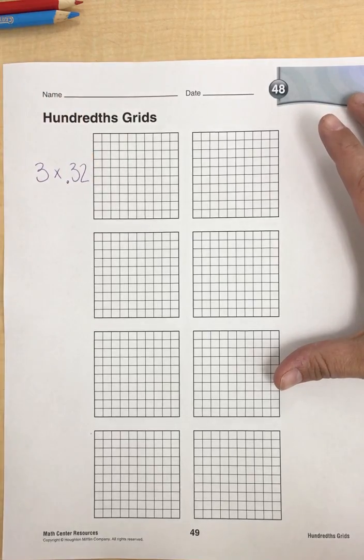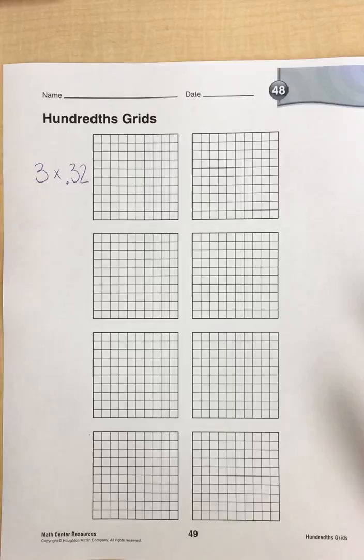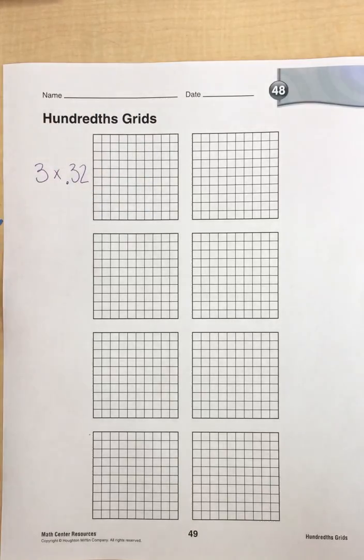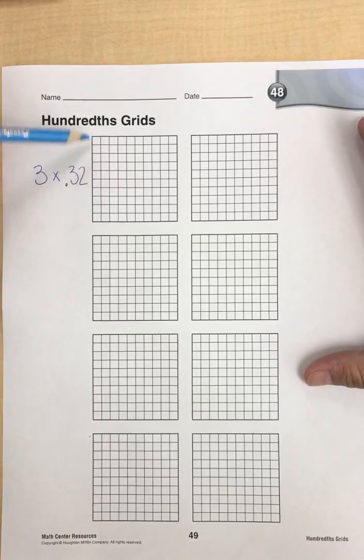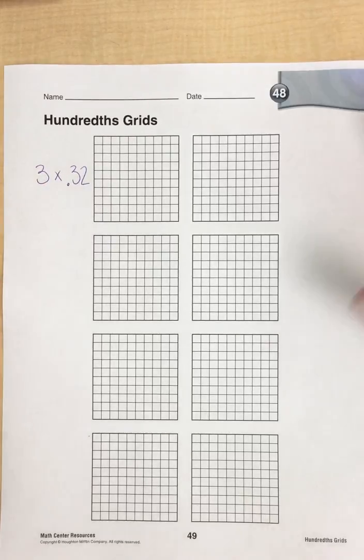32 hundredths. Okay, so one of these squares in this grid equals one whole, and each one is broken into 100 different little squares, so each of those squares equals 100th. So if 1 equals one whole and one little bitty square equals 100th, one of these bars is going to equal 1/10.